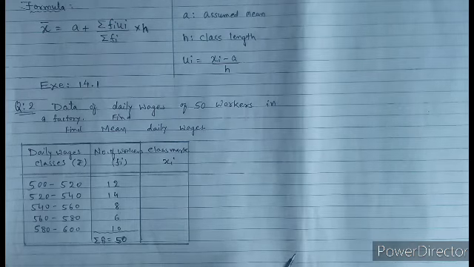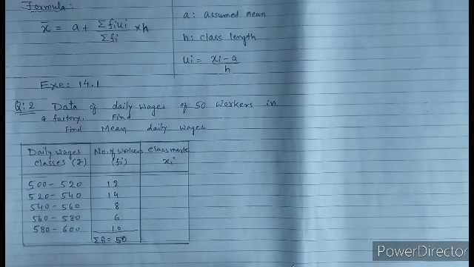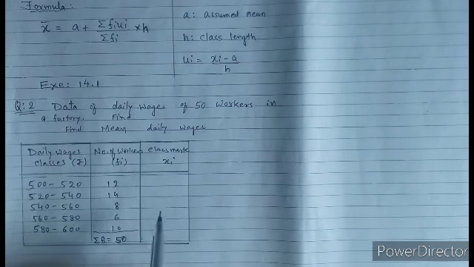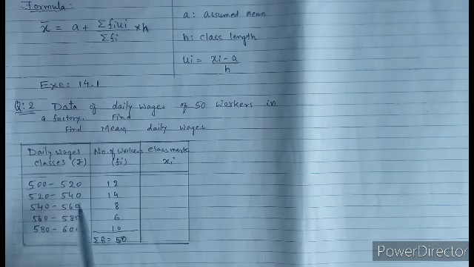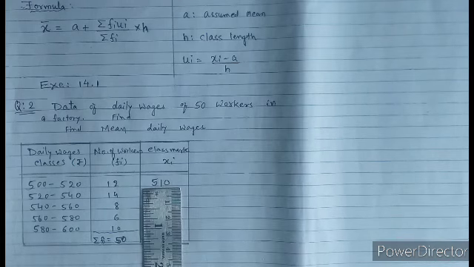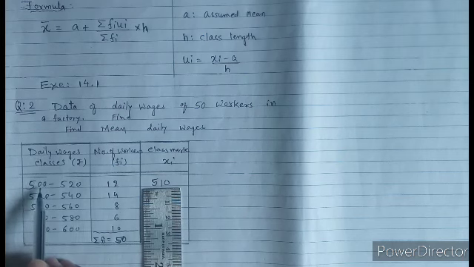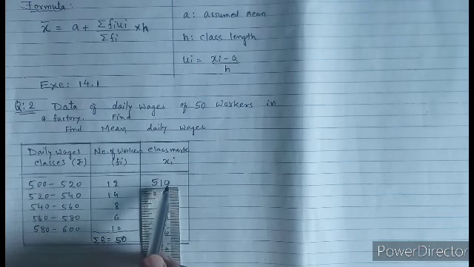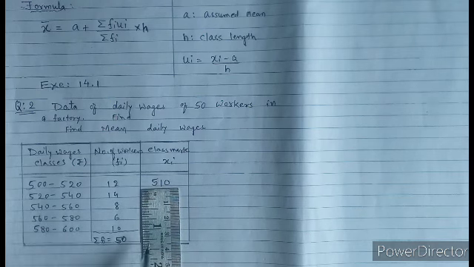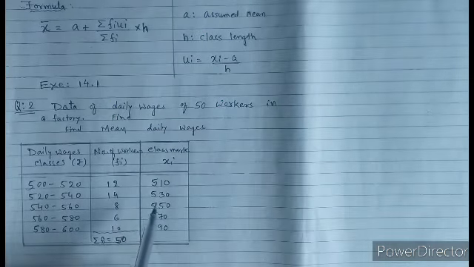Now as we know very well, in any method to find mean, the first thing you need to do is find the class mark. You know how to find the class mark. It is lower limit plus upper limit divided by 2. So do it yourself. So here for the first class, lower limit is 500, upper limit is 520, 500 plus 520 divided by 2. The mid value of these two numbers is 510. This is the class mark of the first class. Similarly, you can obtain the class marks of other classes also.